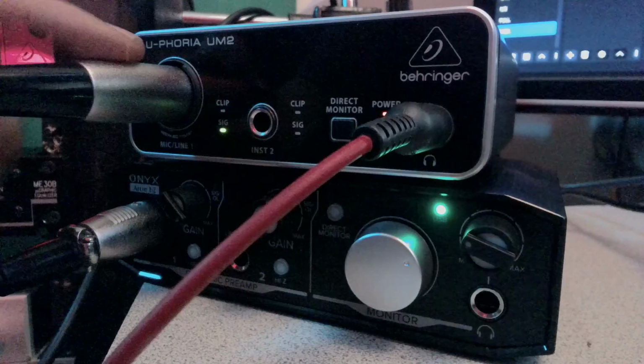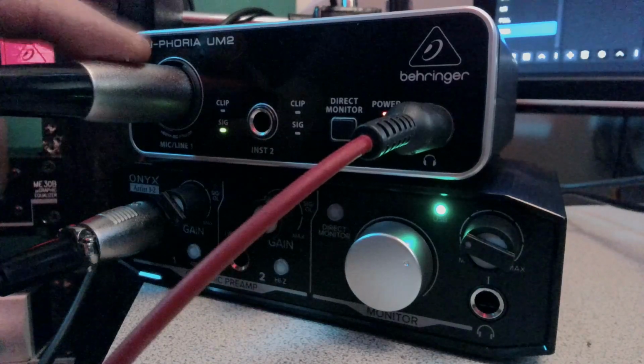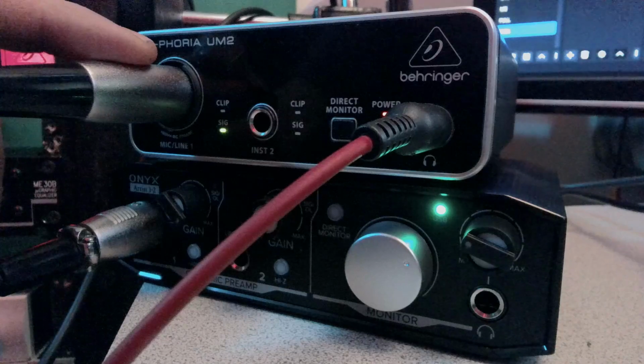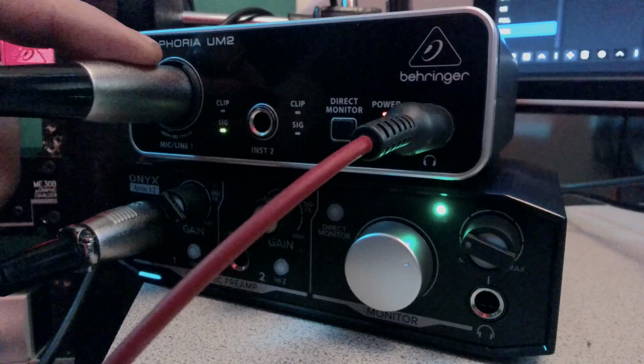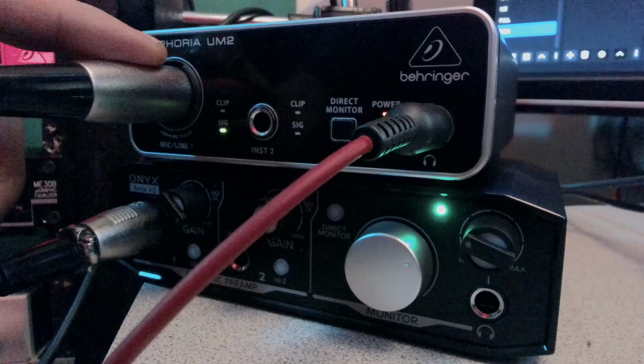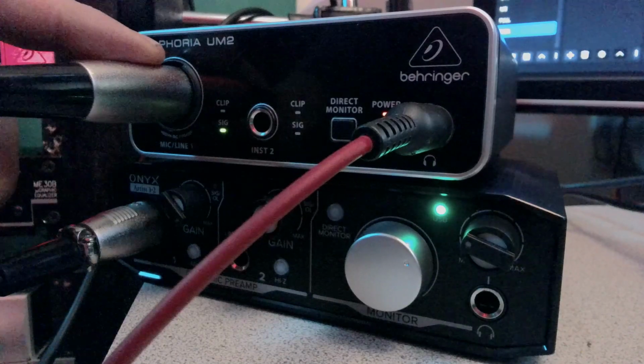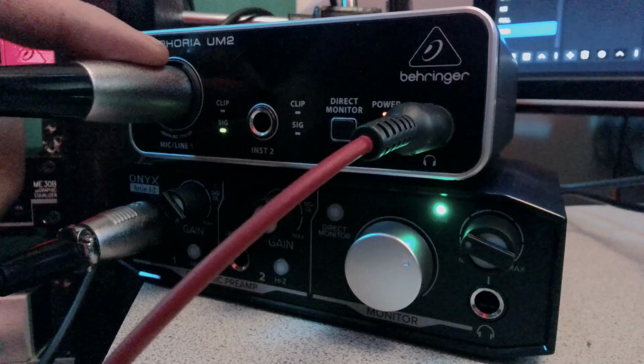and I took the 1/4 inch cable off the other end, and there's a schematic online that you can get for going from a 1/4 inch to 3-pin XLR. So that's what I did, and I wired it accordingly. That's the best way to do this.